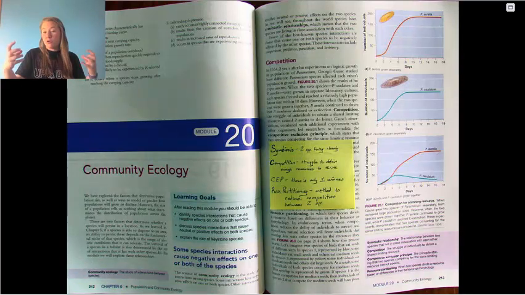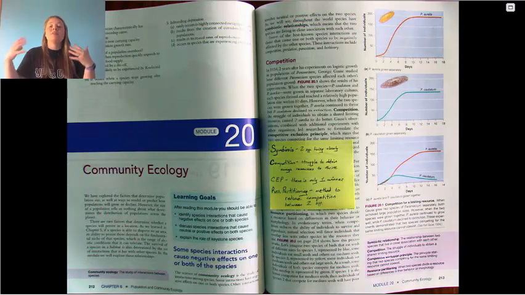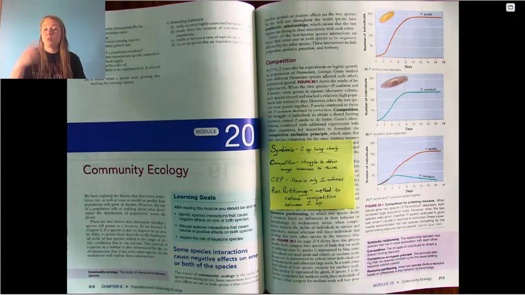So maybe it's two birds that are both going after the same type of food source. So they're competing directly against each other to see which one gets more of the food. Now there's this thing called the competitive exclusion principle. And the competitive exclusion principle is a big deal when we're looking at community ecology. And this is the idea that there can only be one winner. So when two species are competing over that same resource, only one of them is going to win.